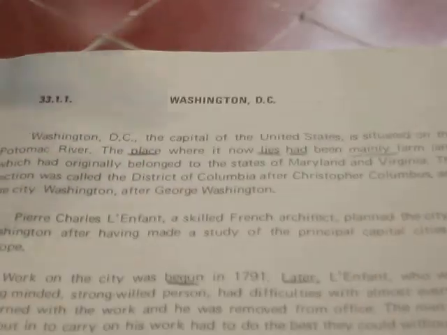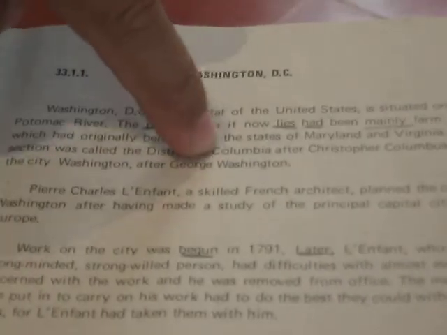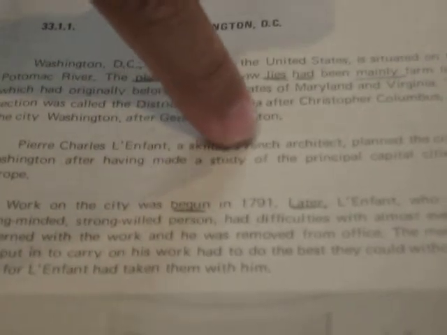The section was called the District of Columbia after Christopher Columbus, and the city Washington after George Washington. Pierre Charles L'Enfant, a skilled French architect, planned the city of Washington after having made a study of the principal capital cities of Europe.